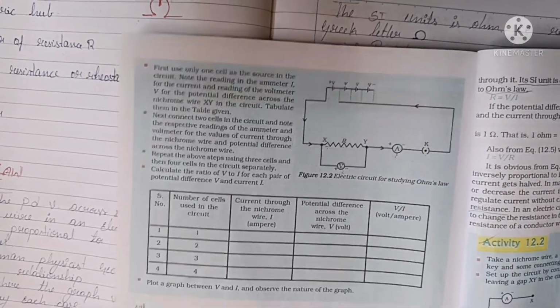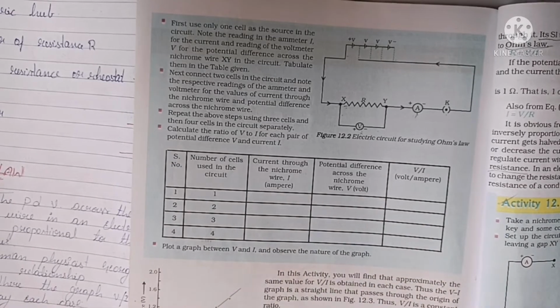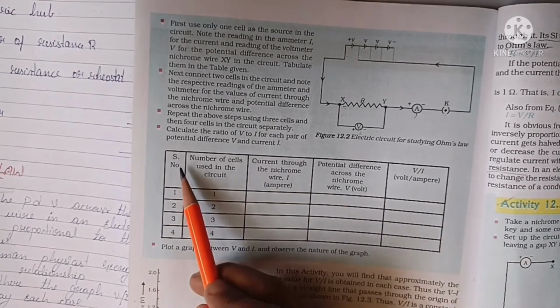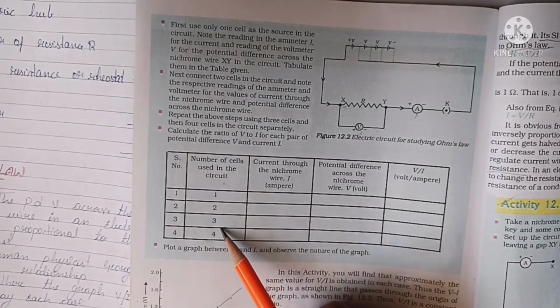Next, our first task is to complete this table. How to complete this table? The table contains the serial number of the cell used in the circuit: 1, 2, 3, 4.